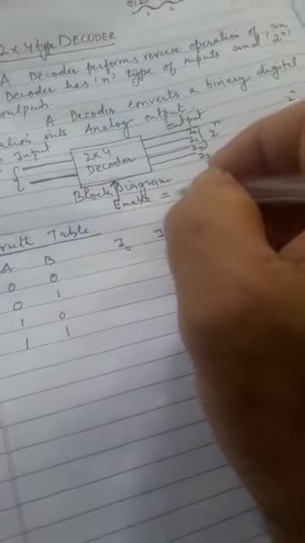When the enable input is 1, it is on. When you keep this enable input on, the function of a decoder will continue. When it is 0, it will be closed and no function will be done. Naturally it is always 1. When you keep it 1, I0 will be 1 and the rest will be 0.